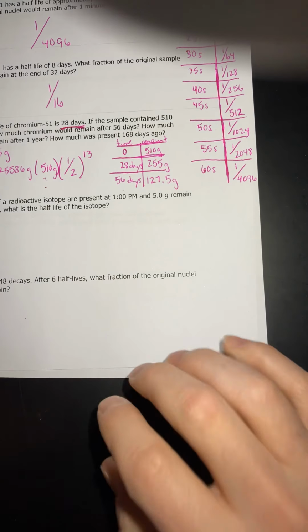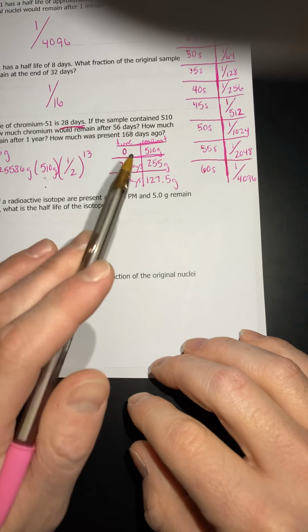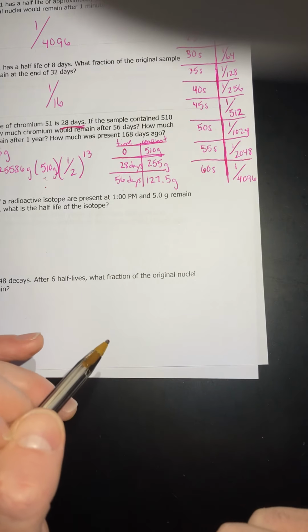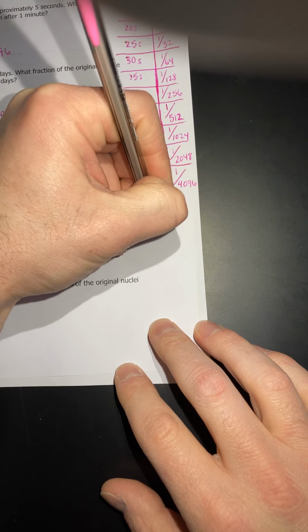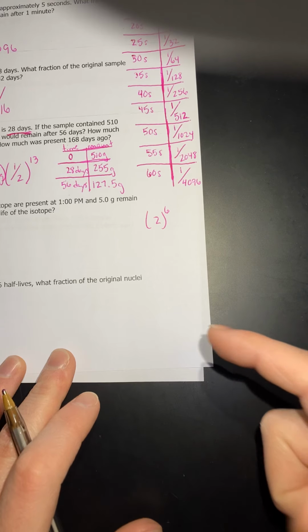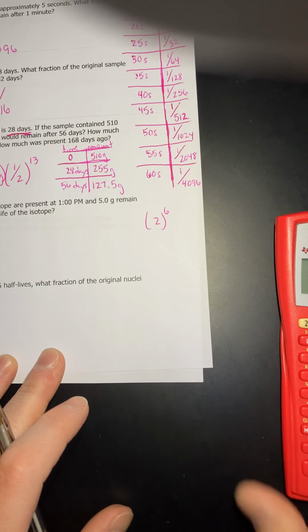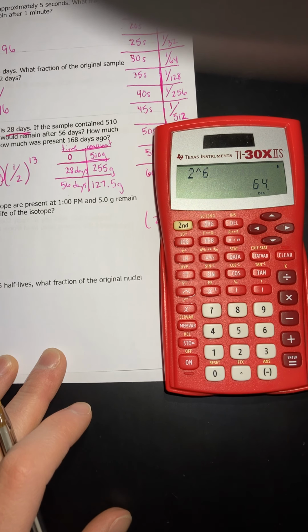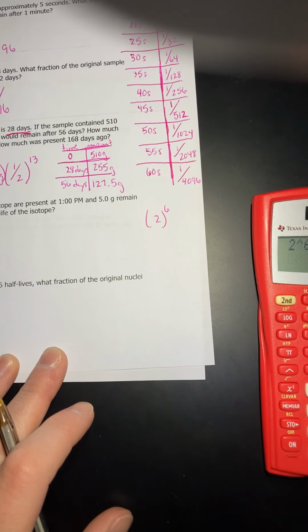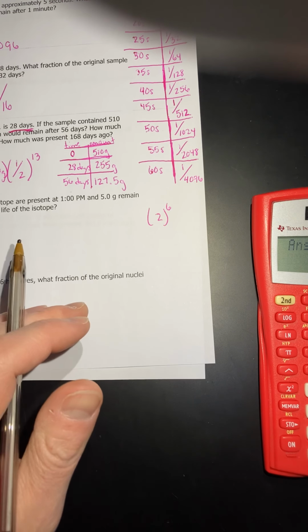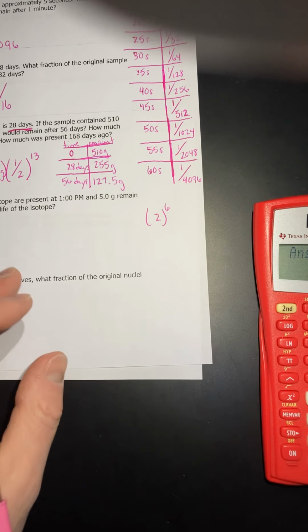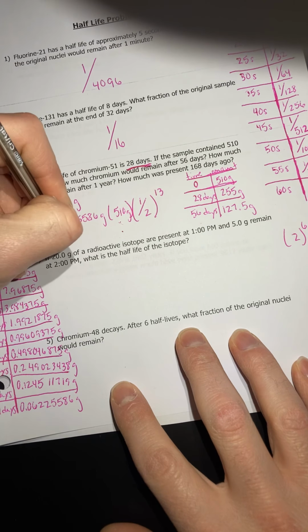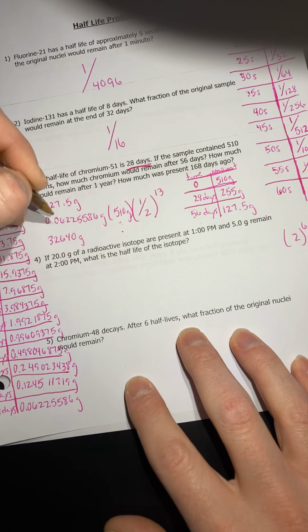Now, 6 half-lives, that would mean I would double 510 6 times. So all I have to do in this case is take 2 to the power of 6. That's like doubling something 6 times. So 2 to the power of 6, that gives me 64. So 64 times 510, that gives me 32,640.